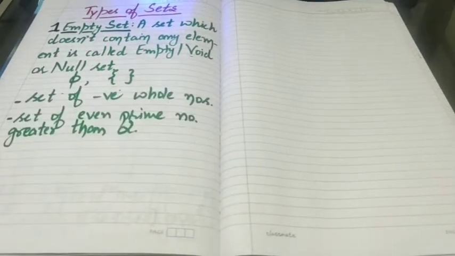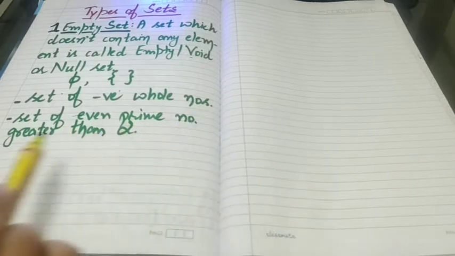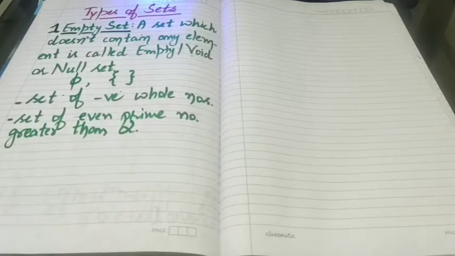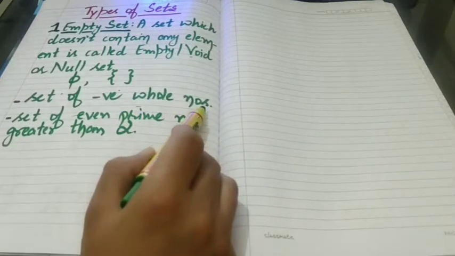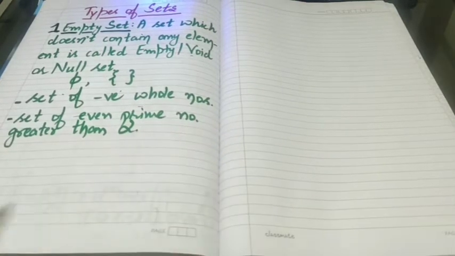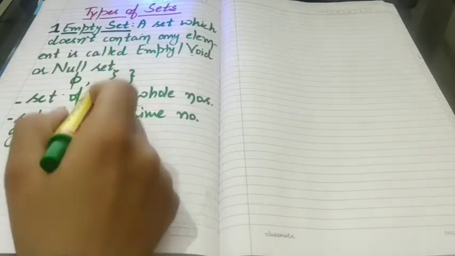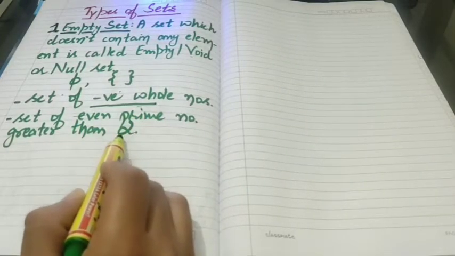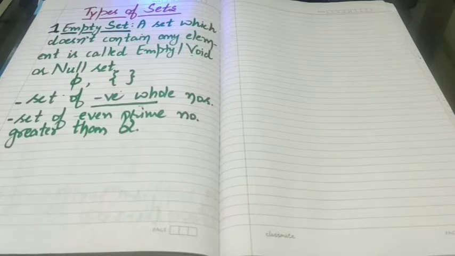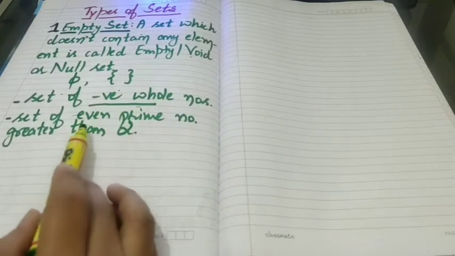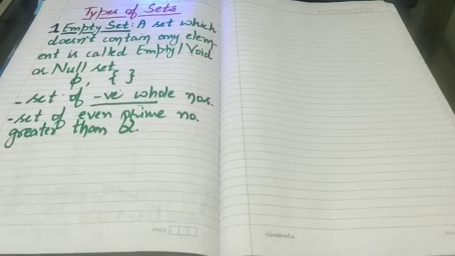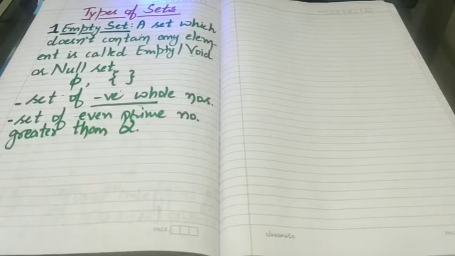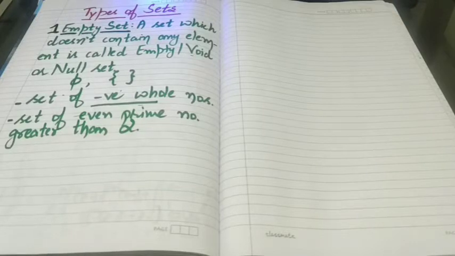For example, the set of negative whole numbers and the set of even prime numbers greater than 2, both of these sets are empty sets. The reason behind this is we know that whole numbers start from 0. Whole numbers are 0, 1, 2, 3 and so on. There is no whole number which is negative. Means negative whole number doesn't exist. In the same way, the even prime number is only 2. There is no even prime number greater than 2. Since there is no negative whole number and there is no even prime number greater than 2, that's why this set will have no element. Even this set will also have no element. Since these two sets do not contain any element, these are empty sets.